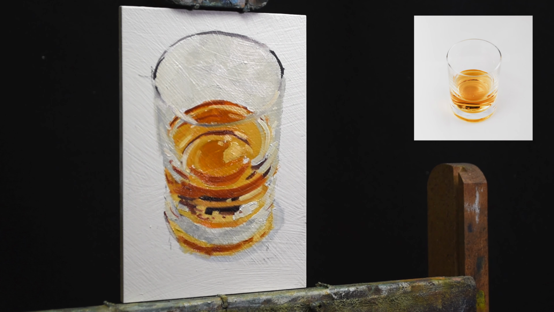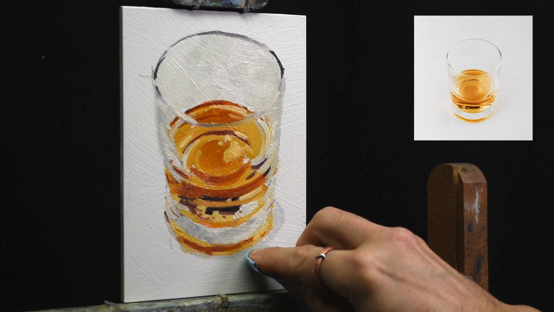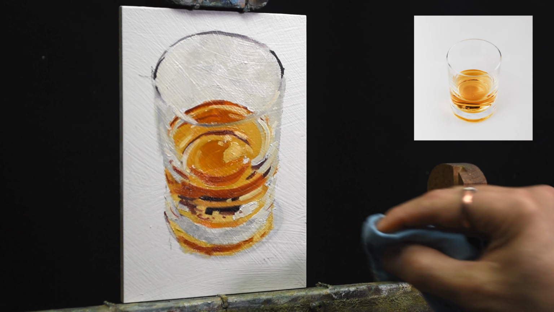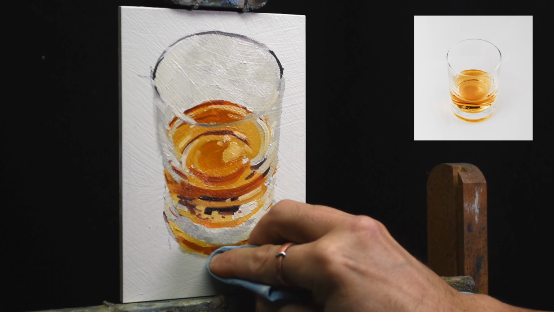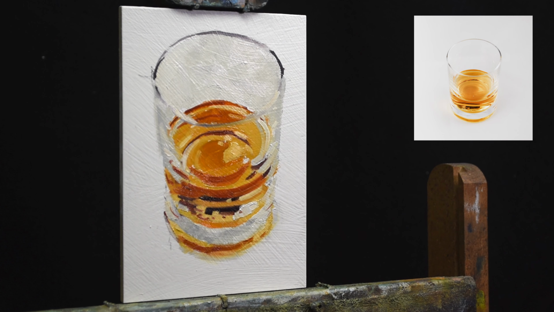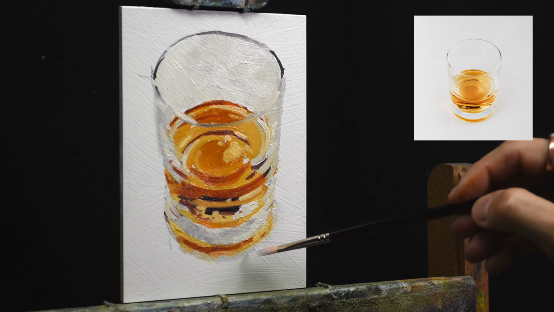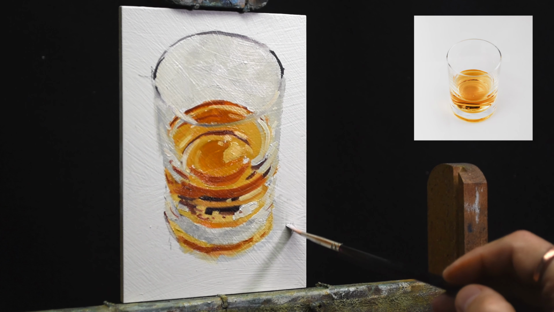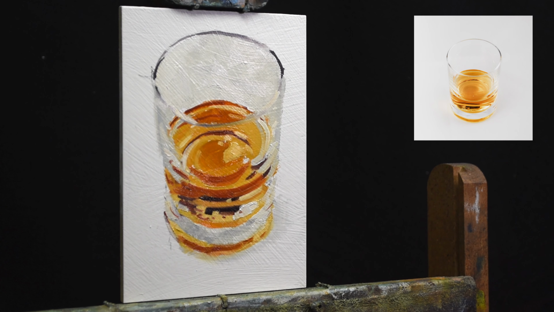If you want, you can take a rag and bring it up, and that'll create a nice soft edge. Bring a little bit in more. Nice blue as it comes up. Just a feeling of a shadow. Blend that in, cut that edge. That's all we really need there.